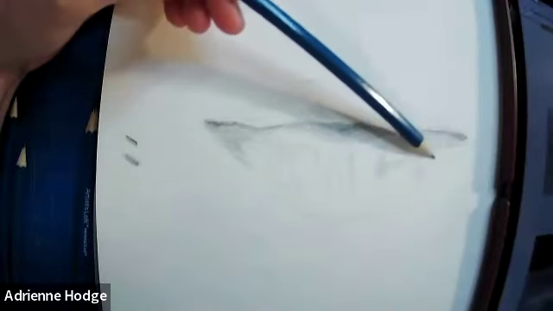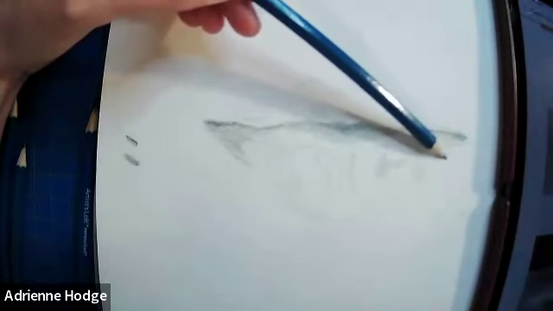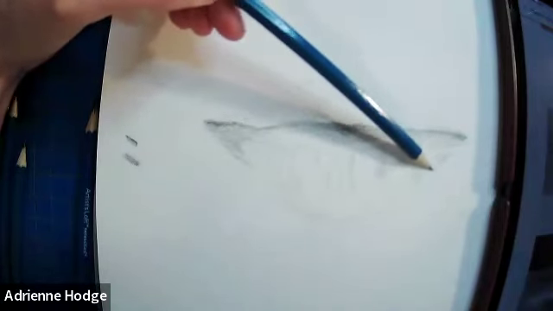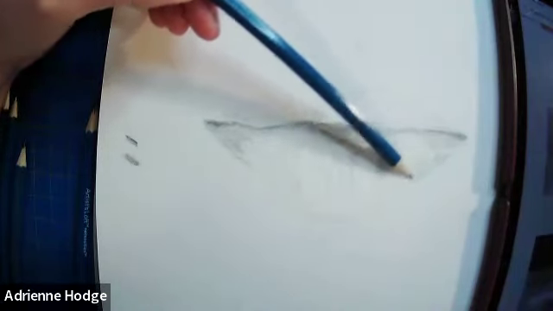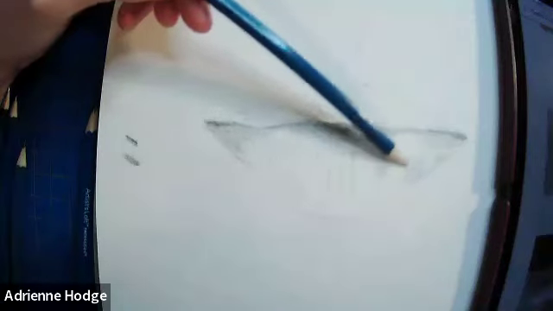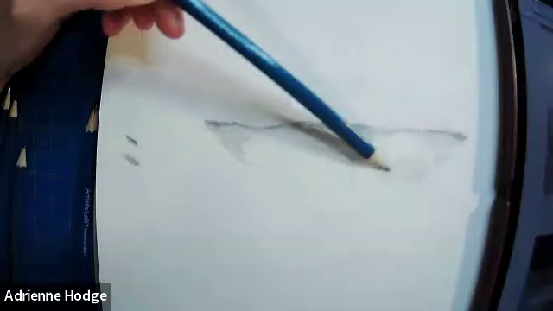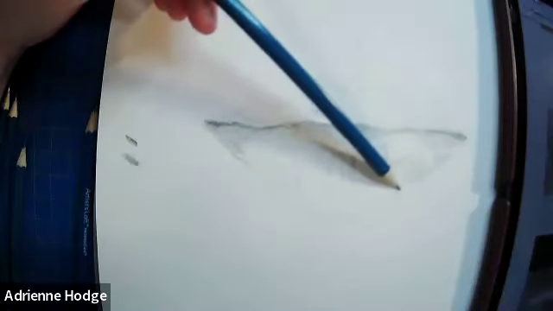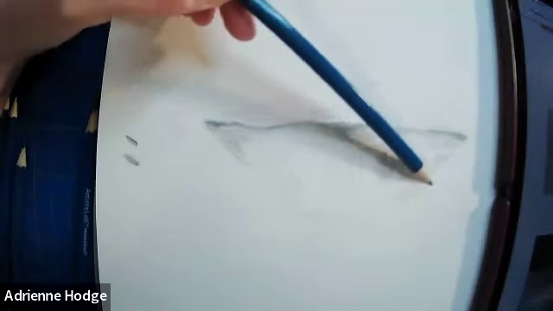And if I notice that some of my shapes were a little bit off, I can erase and redraw them, or maybe just redraw them with the value only. Just keeping that nice little soft tonal shading going, using the side of my pencil. And now I'm on that little wiener dog with the long nose, filling that in.